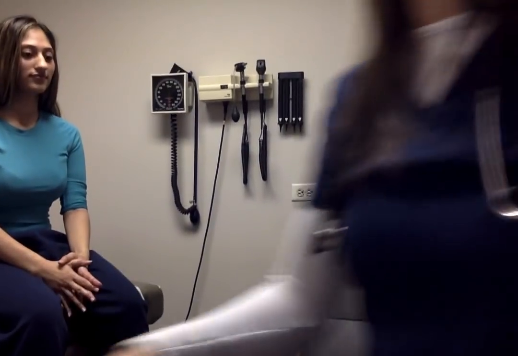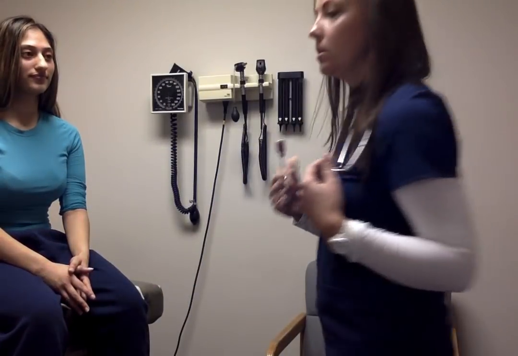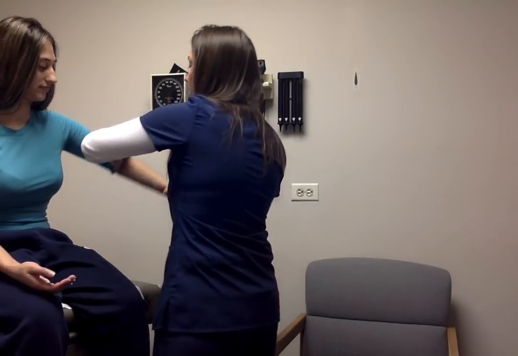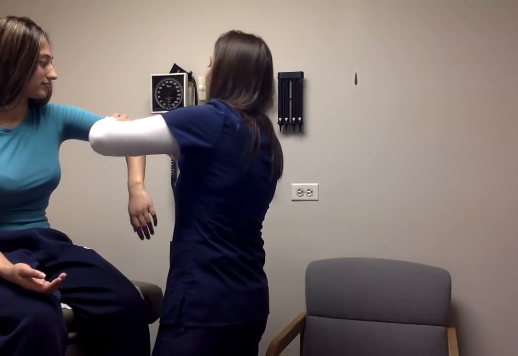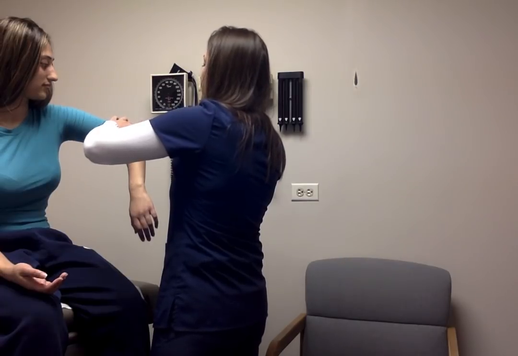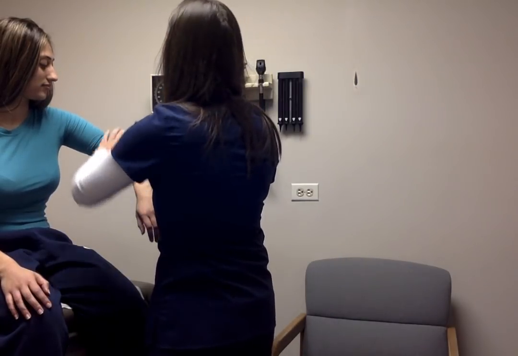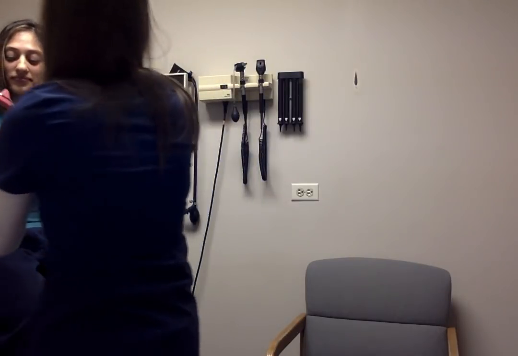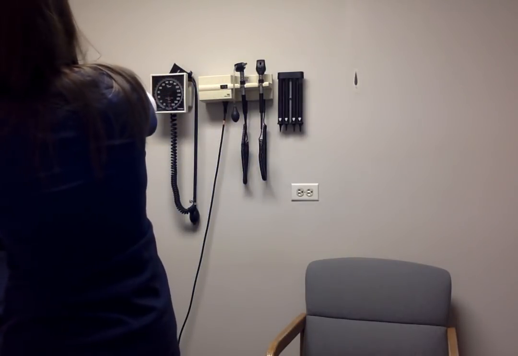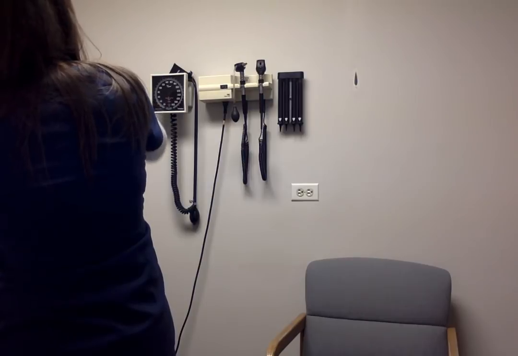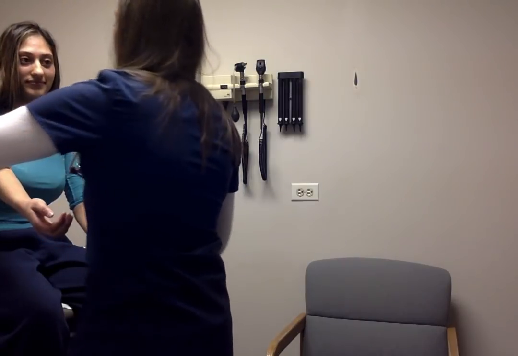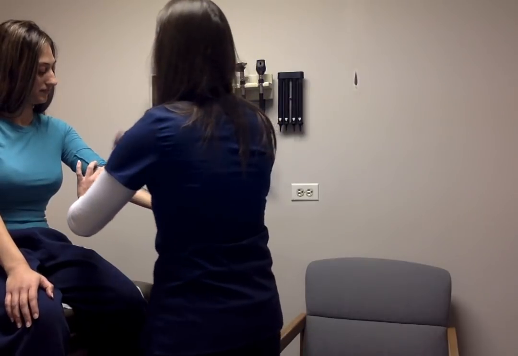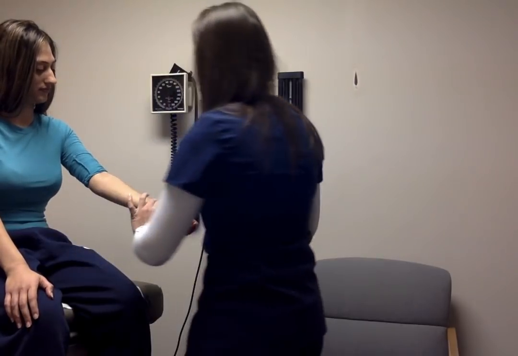Next, I'm going to check deep tendon reflexes. So it's the last one. What are we going to do today? We're going to check the triceps first. Next, I'm going to check also here for triceps. Next, we're going to check biceps, brachioradialis.